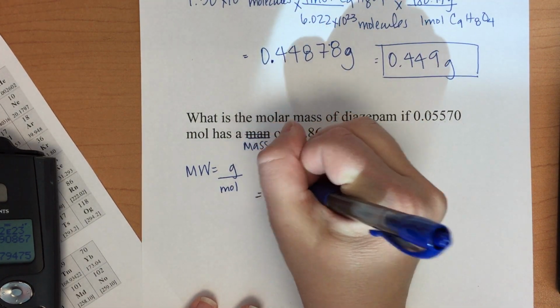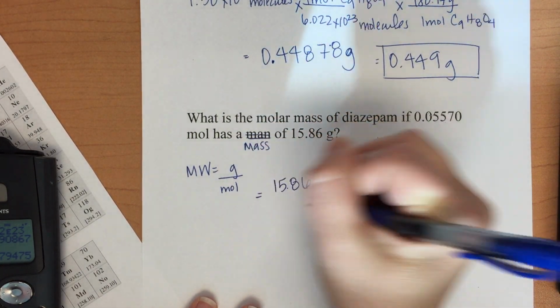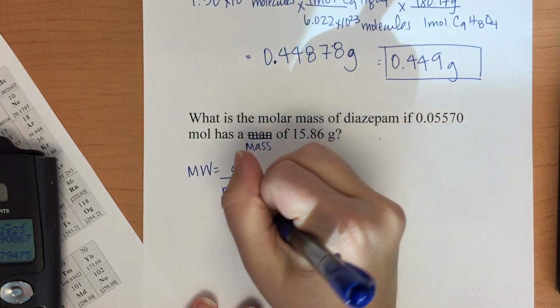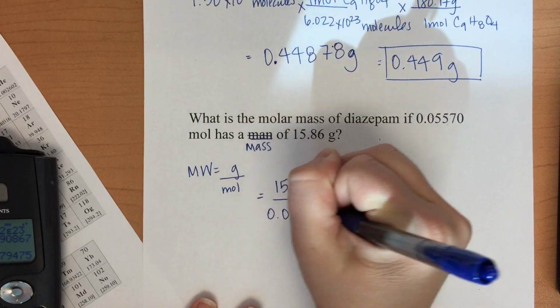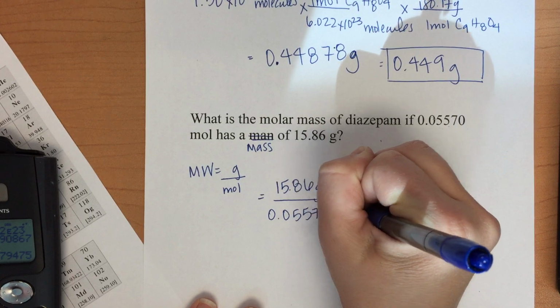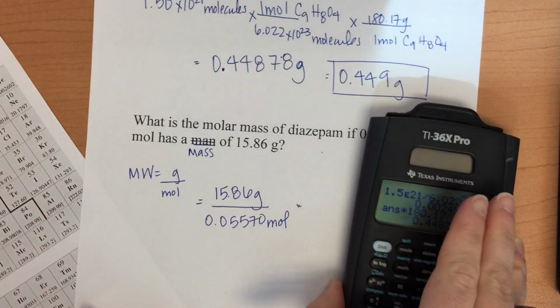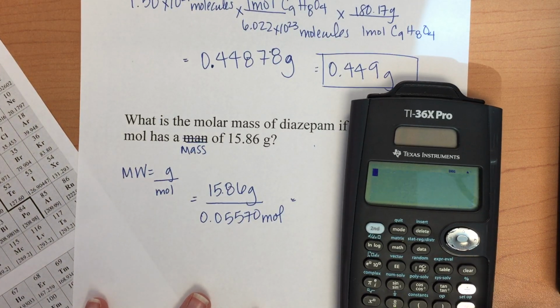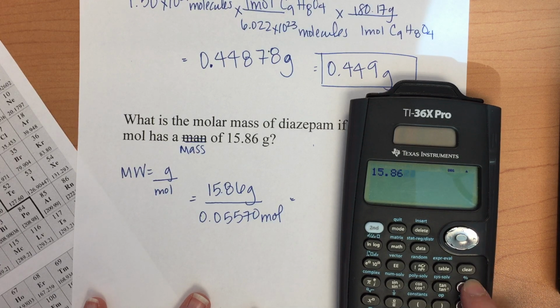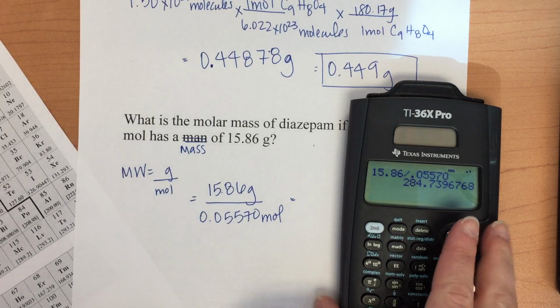So if we have moles and grams, what about if we just solve for this value? So if we have 15.86 grams is equivalent to 0.05570 moles, we can divide those two numbers. And we get a value.